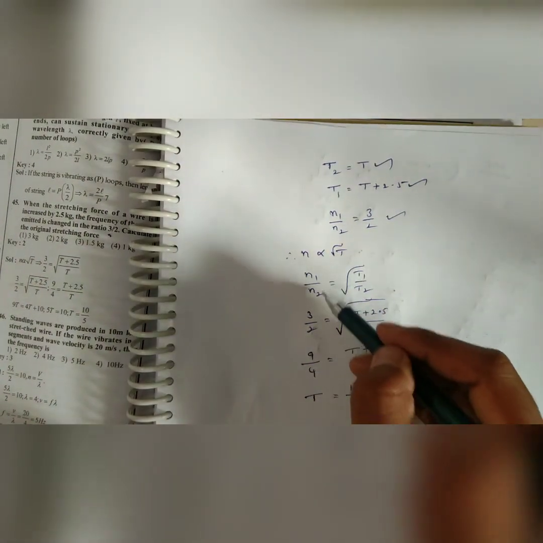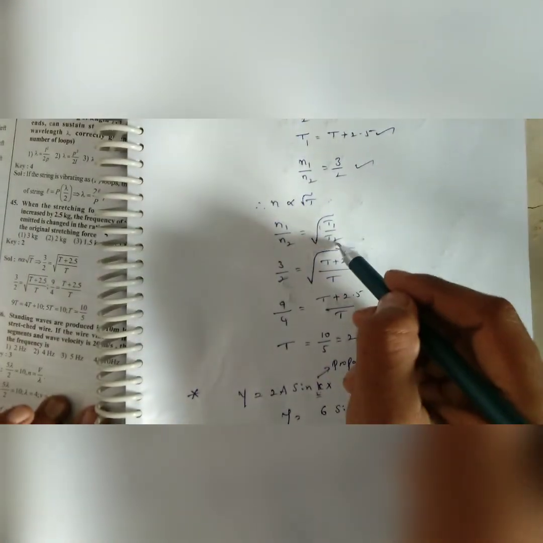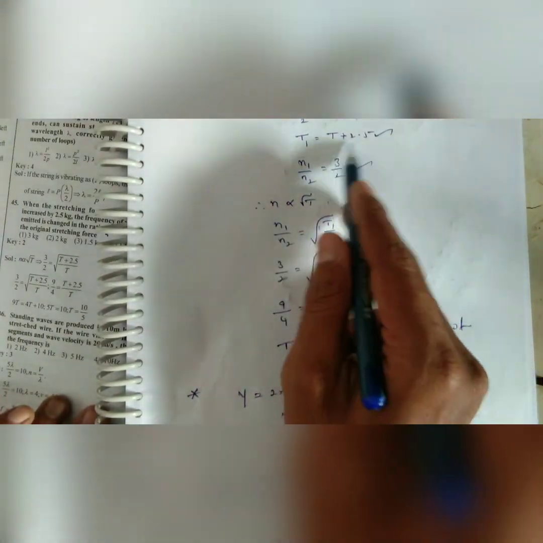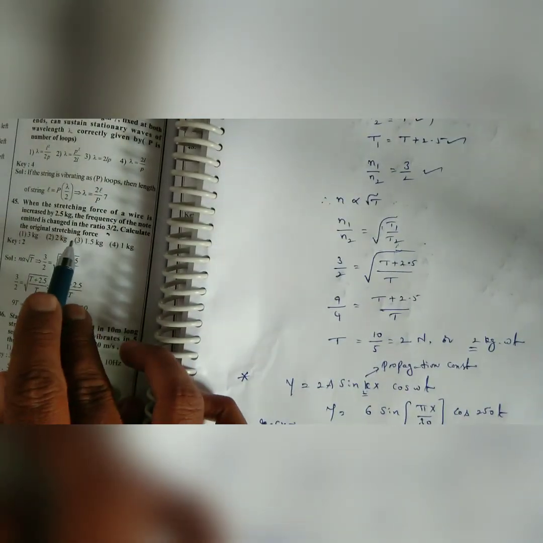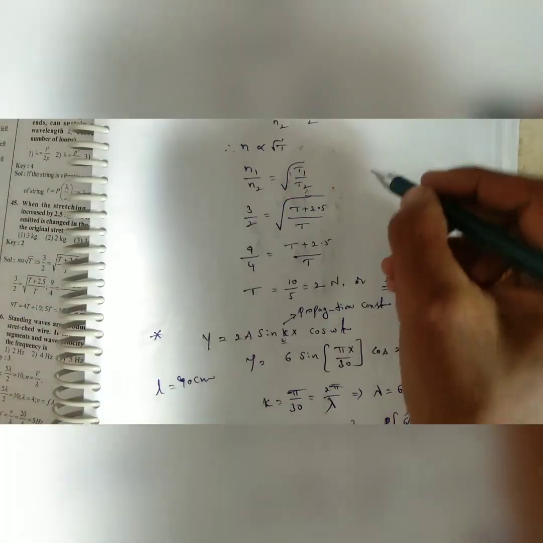Now here we are taking the formula N proportional to root T. So N1 by N2 is equal to root over T1 by T2. T1 is equal to T plus 2.5, T2 is equal to T. Here what we need to calculate? Calculate the original stretching force. So T value we need to calculate.